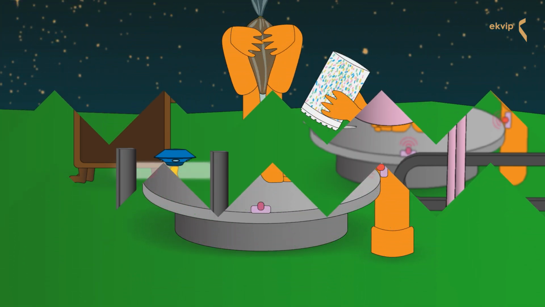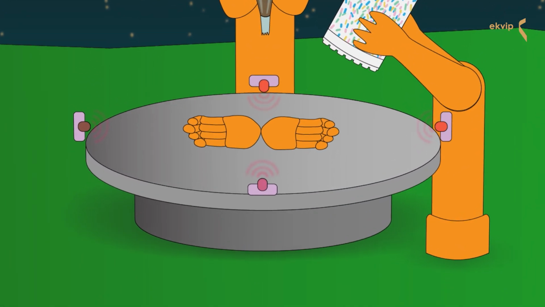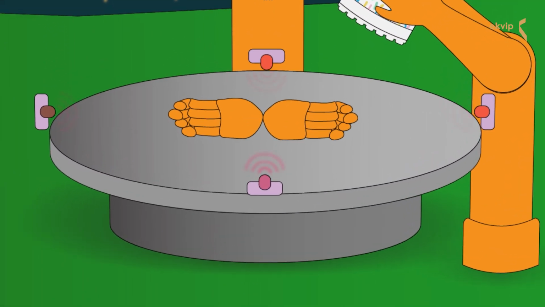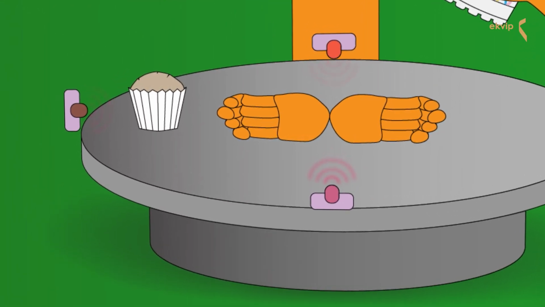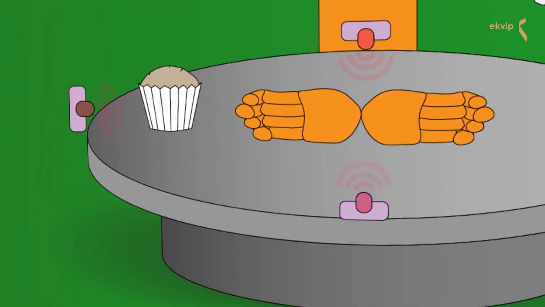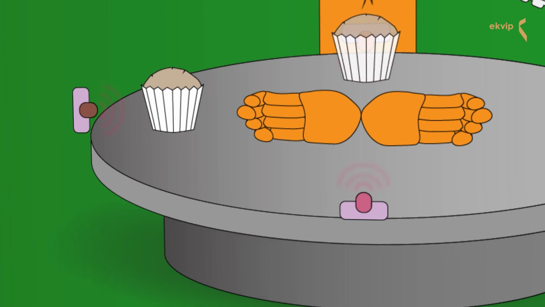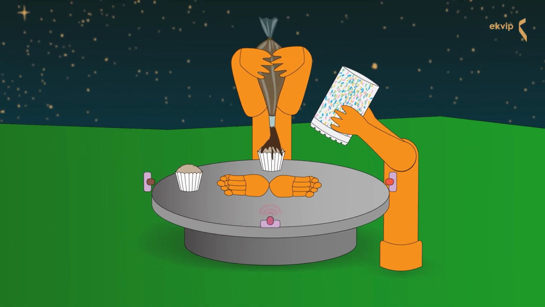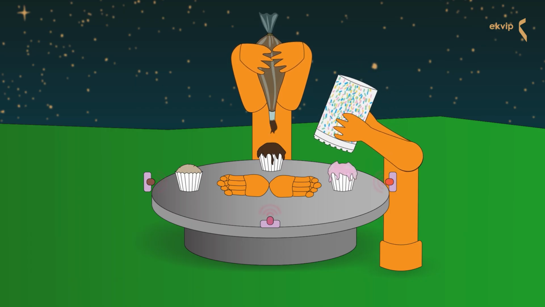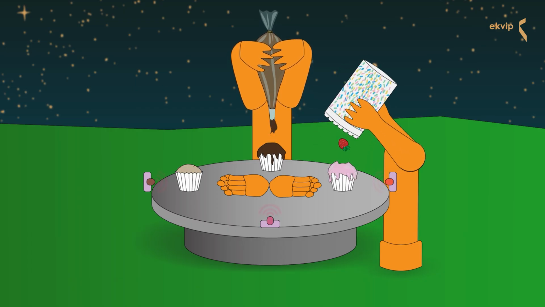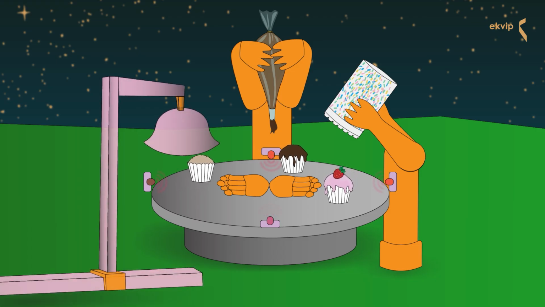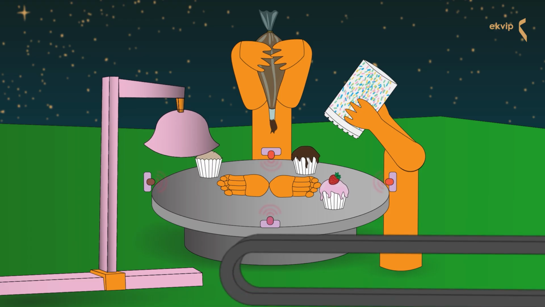The turntable has 4 sensors that indicate the current position of a cupcake and which positions on the turntable are occupied. Drop-off is the starting position where the cupcake is placed. The next position is glazing, where the cupcake is glazed. Position 3 is topping, where the cupcake receives its topping. The final station is exit, from where the cupcake is transferred onto a conveyor belt by a pusher.